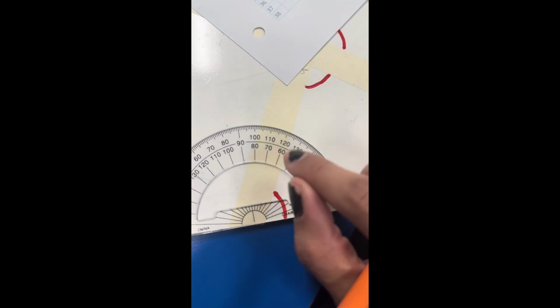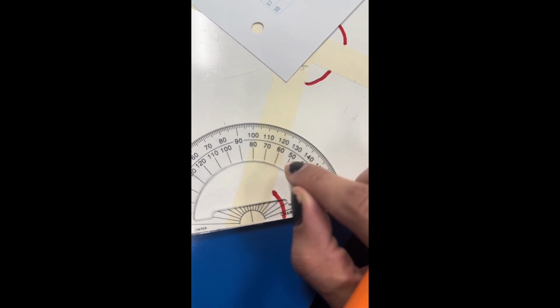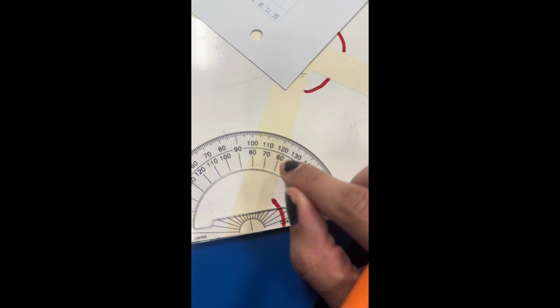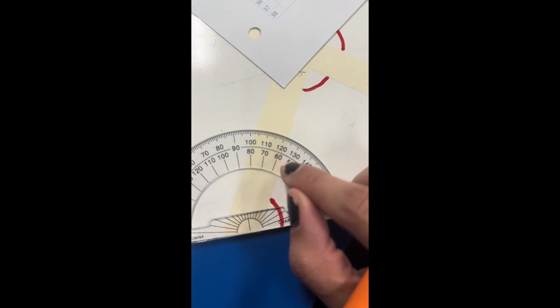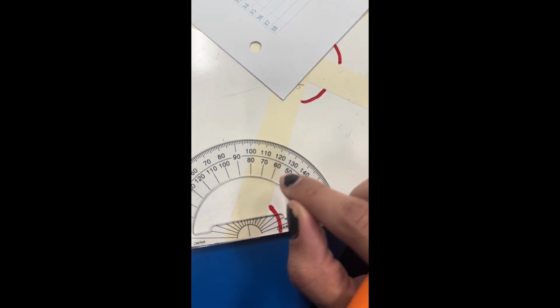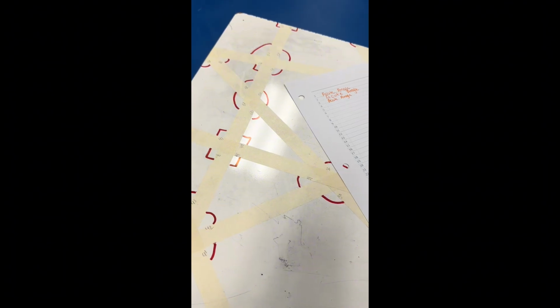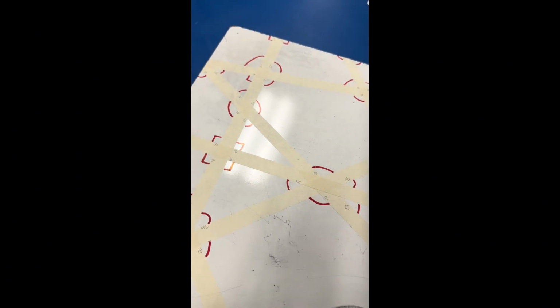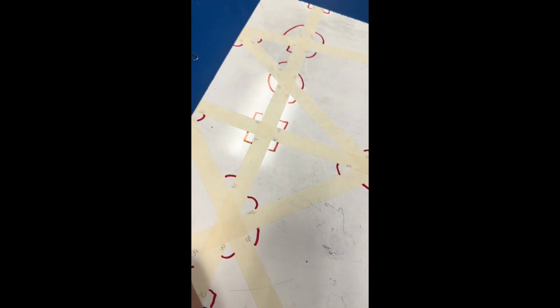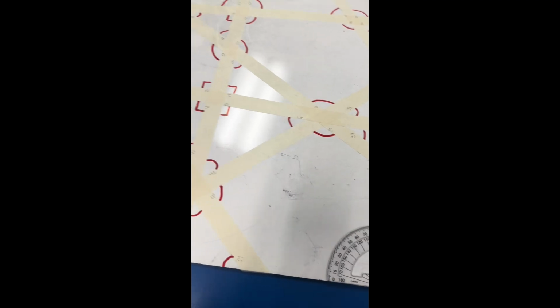This measures just under 60, but more than 50. With this, we're going to go and estimate it. Since it's closer to 60, we're just going to give an estimate and put 60 degrees. I'm not going to worry about exact measurements because we are not quite there yet. I just want y'all to get the feel of measuring angles, so let's just go with some estimates.